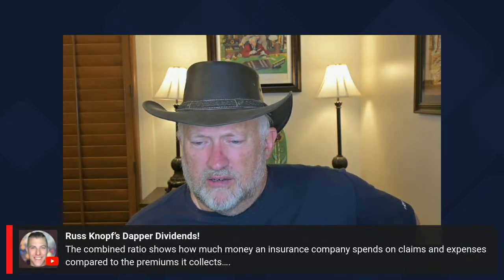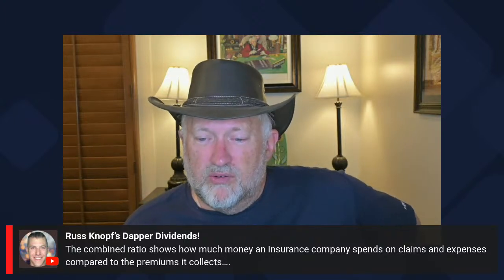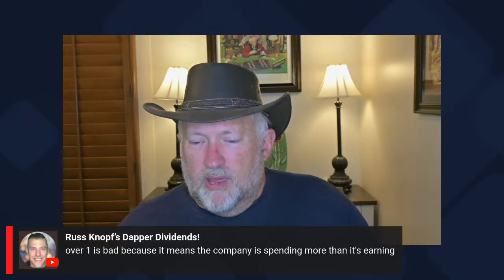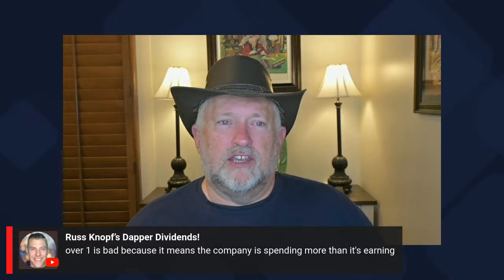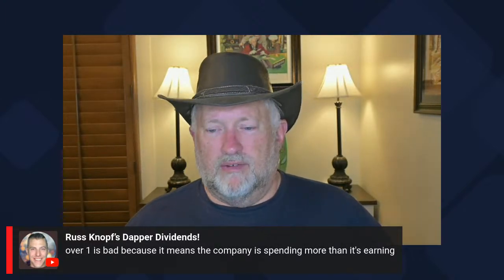Let's see. Russ is describing the combined ratio, which shows how much money an insurance company spends on claims and expenses compared to the premiums it collects. I gotcha. If they're spending more money than they're bringing in, that's not good. That's weird. I wonder how that matches up with the relatively high dividend safety rating, though. So maybe that was the issue. Over one is bad because it means the company is spending more than it's earning. So yeah, that's not good. I did not realize that Prudential was having those kinds of issues.